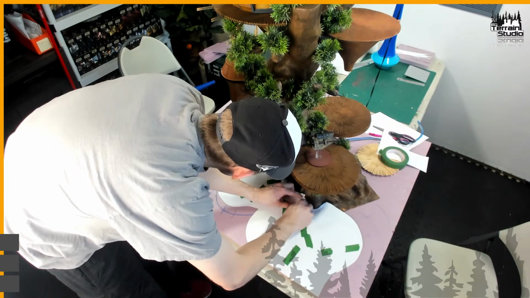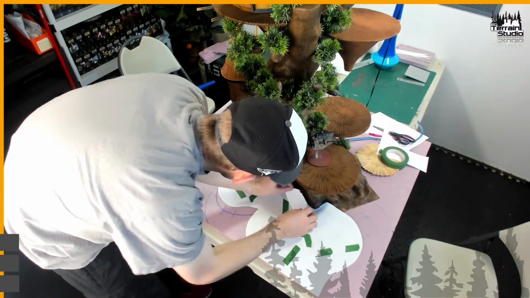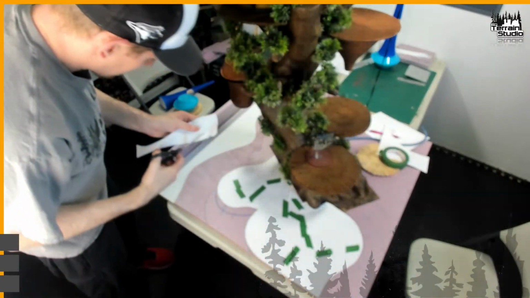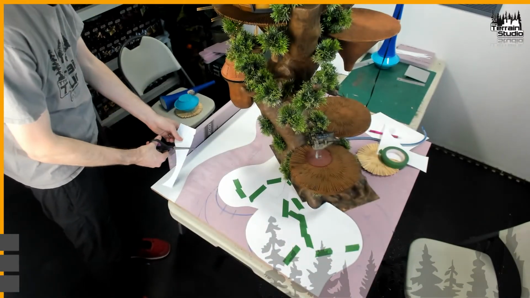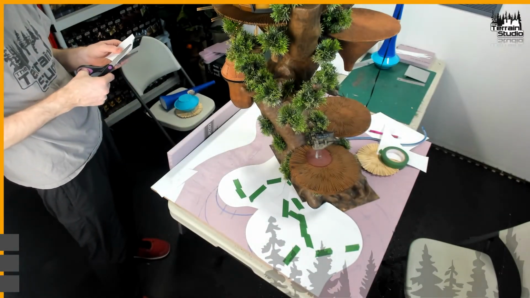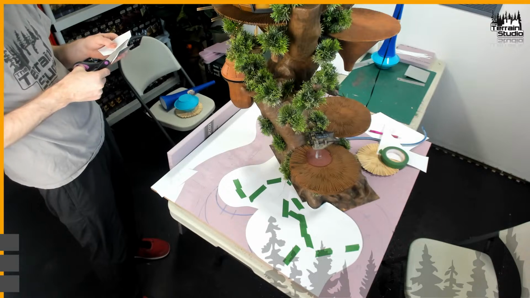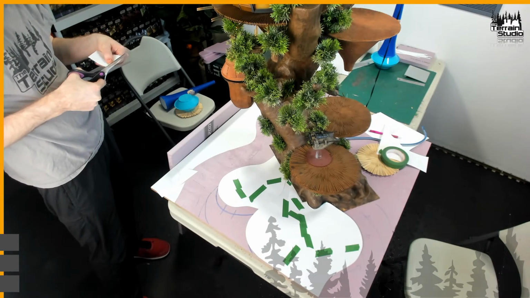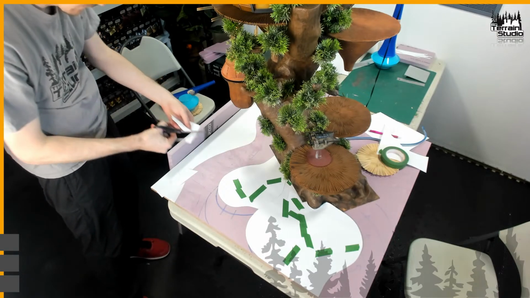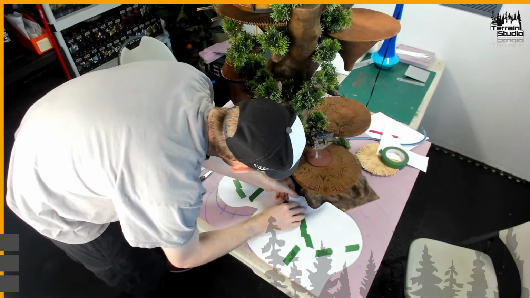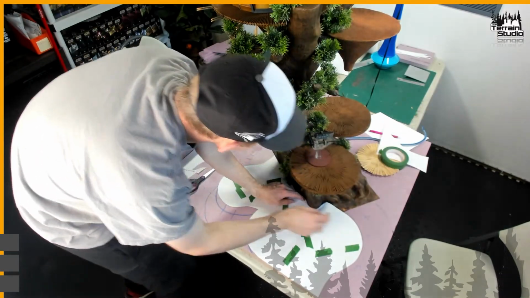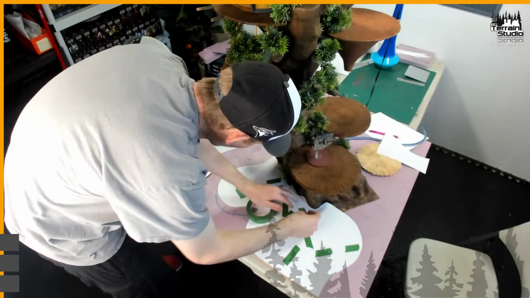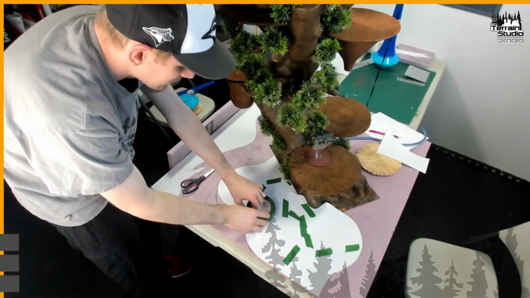So I'll just cut this piece of paper and match that up. Tape that off. You can just see the template just keeps growing and growing.